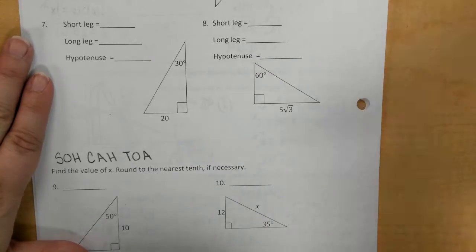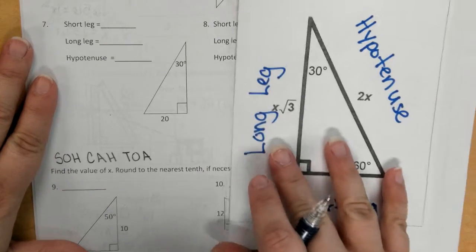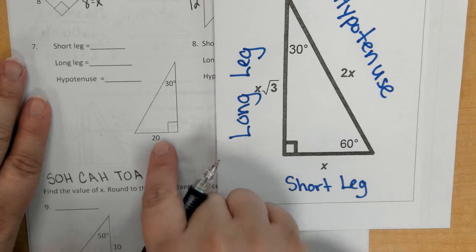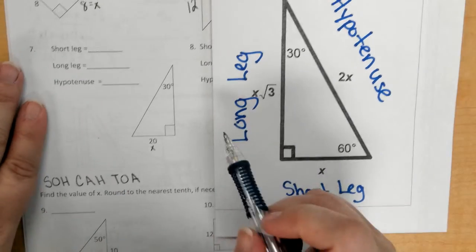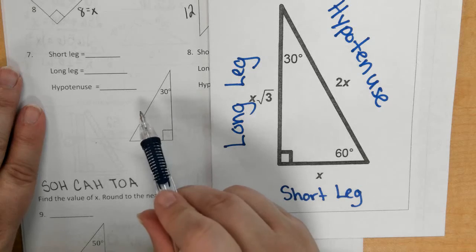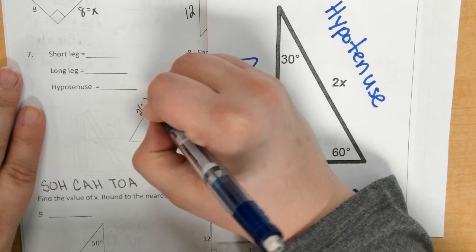Okay, now when you have a 30, 60, 90, we have different measurements for each part of the triangle. So here, the short leg is your x value. It's 20. And your hypotenuse is 2 times x. So the hypotenuse would be 2 times 20, which is 40.